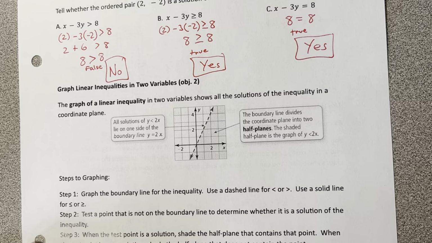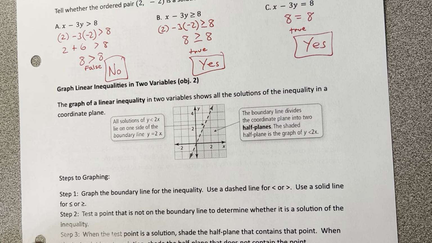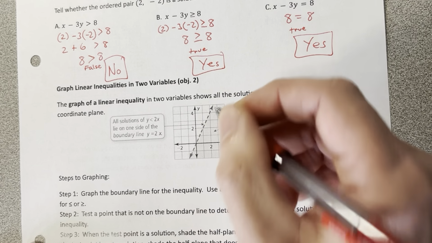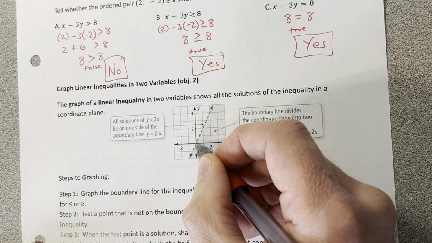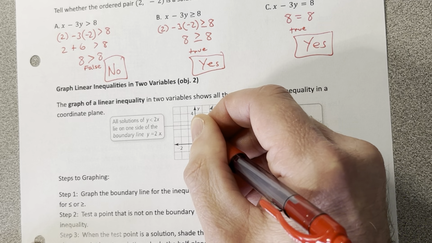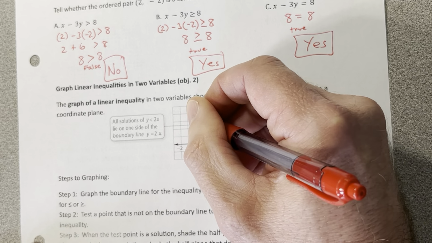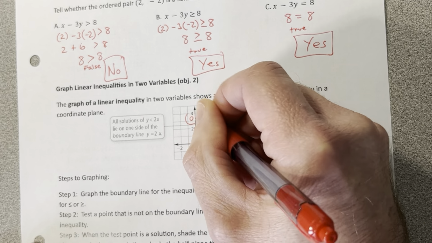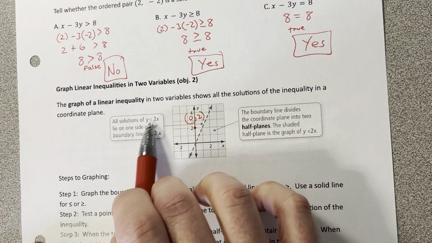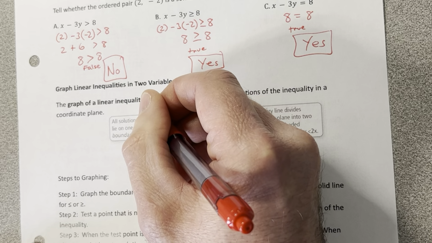But before you realize that, or if you don't have y by itself, you're going to want to use a test point. It turns out a good test point is, I don't know, I often use (0, 0), but because it's on the boundary line, I can't use that. So let's use (0, 2). And what we do is we test it. We plug in 0 for x and 2 for y.